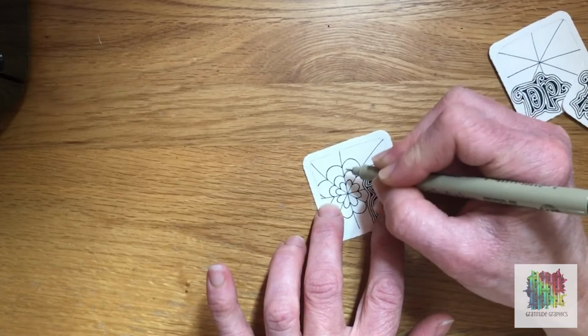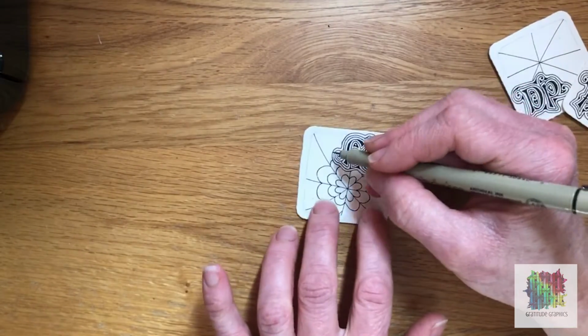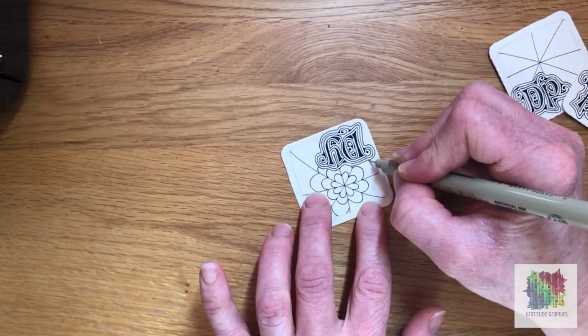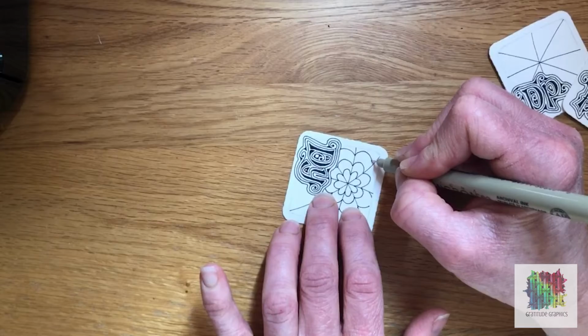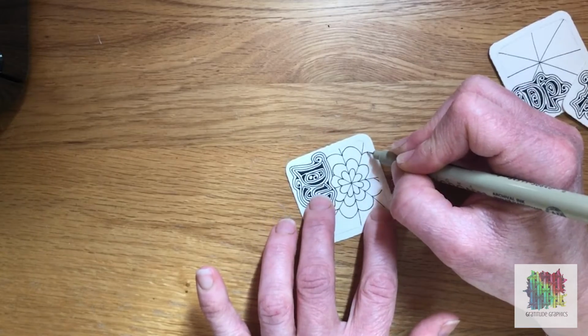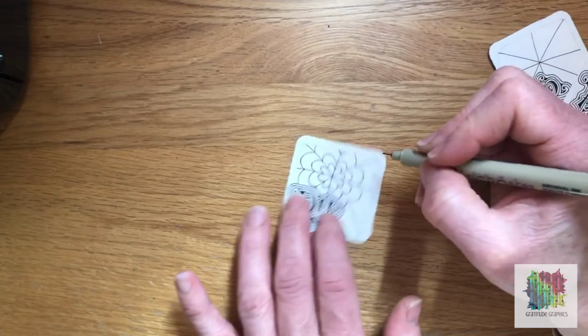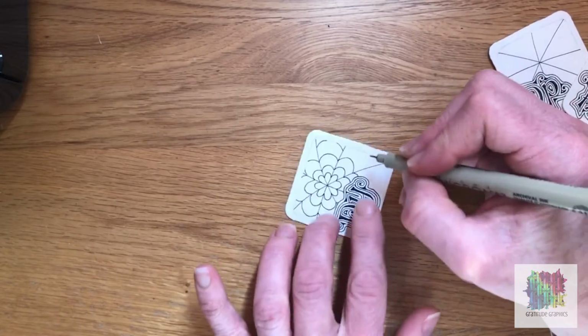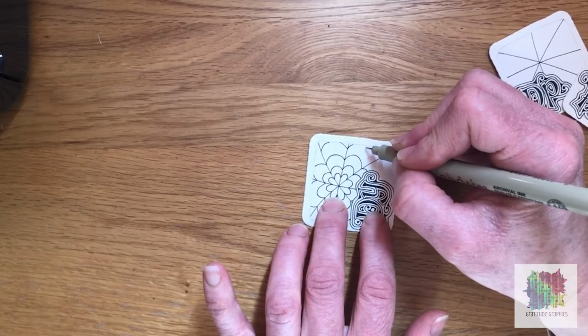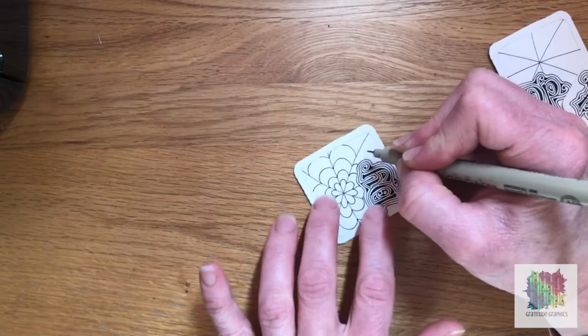As I say, of course, you could draw all of those lines all in one go and then do the next section. Entirely up to you, whatever you're feeling like on the day. It depends how much you want to turn your tile.